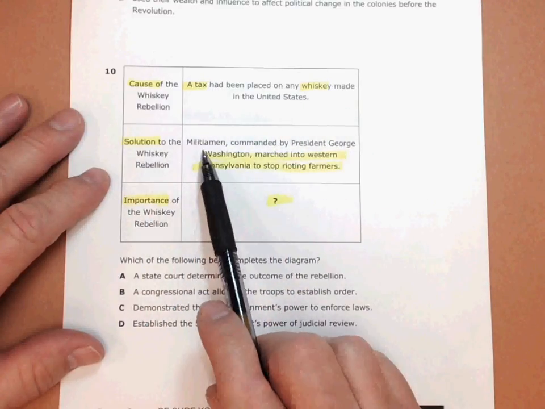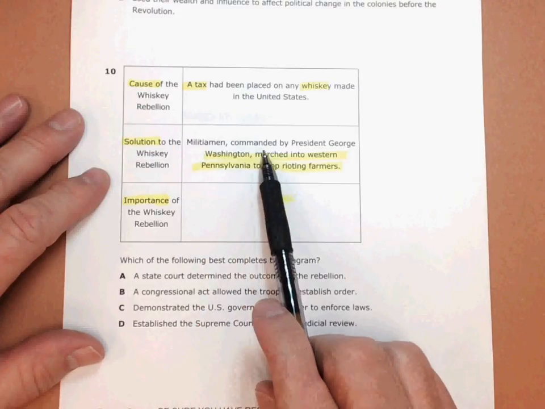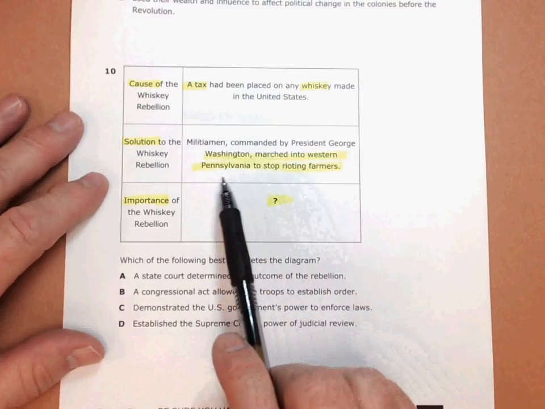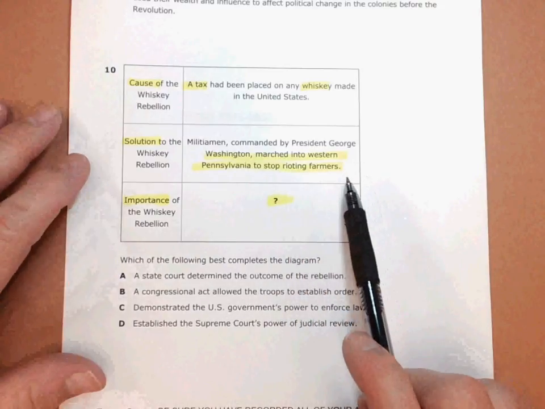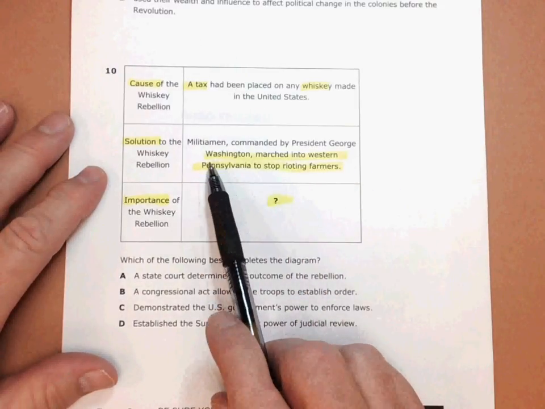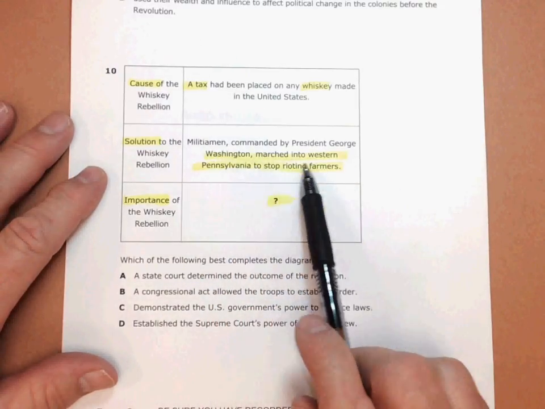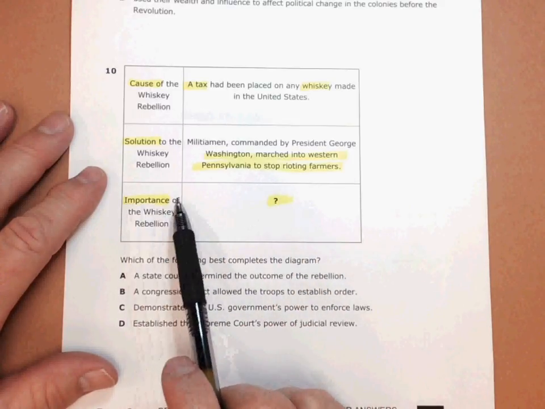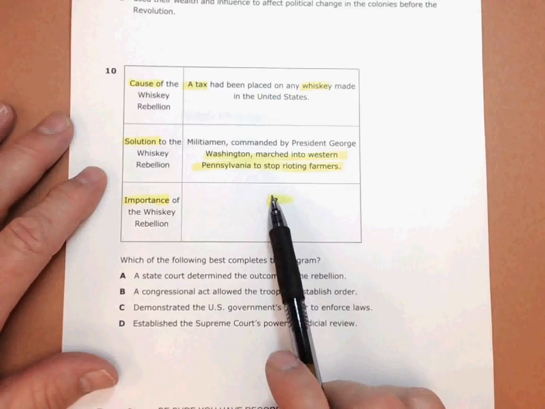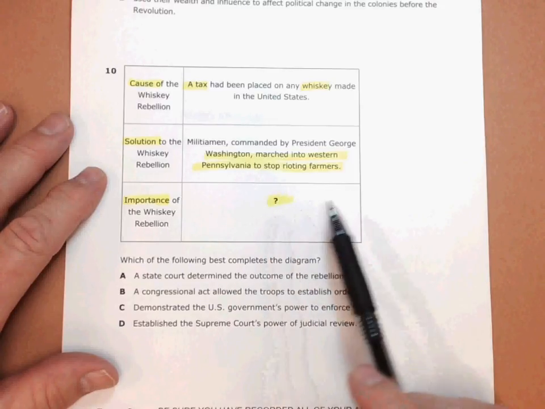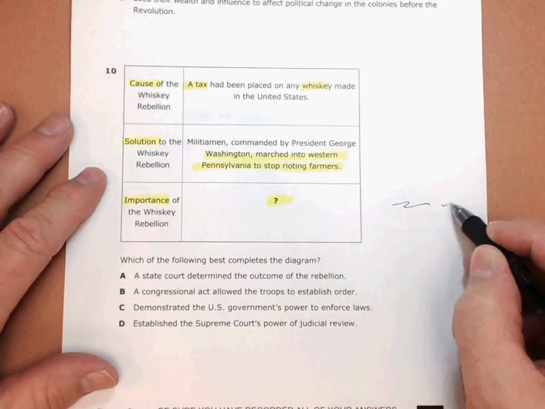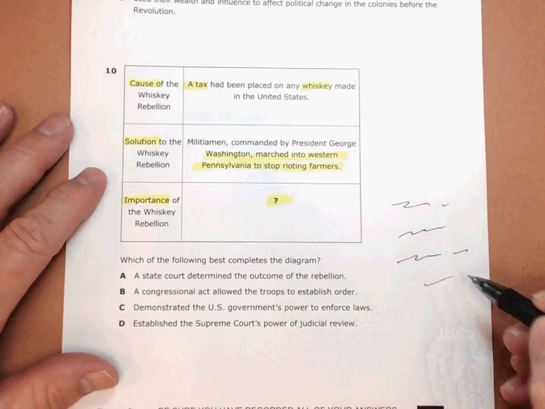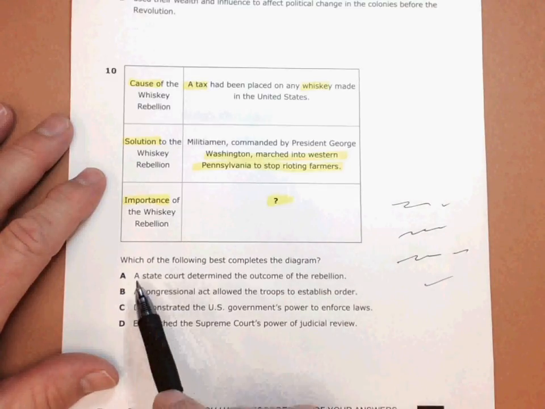Solutions to the Whiskey Rebellion: militia, commanded by President George Washington, marched into western Pennsylvania to stop rioting farmers. Please highlight Washington marched into western Pennsylvania to stop the rioting farmers. Importance of the Whiskey Rebellion. So this is what you need to put down here. You may make notes over here in terms of what was the importance of the Whiskey Rebellion, if needed.